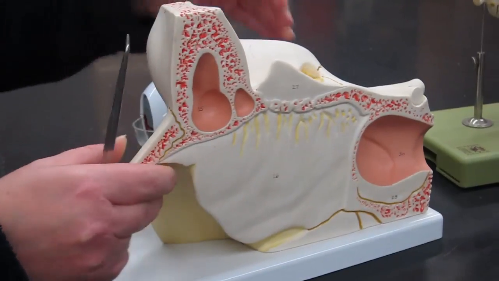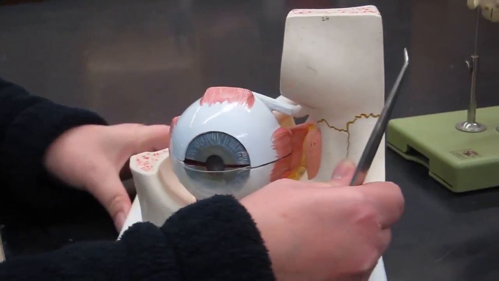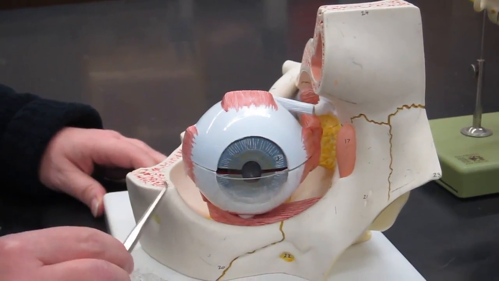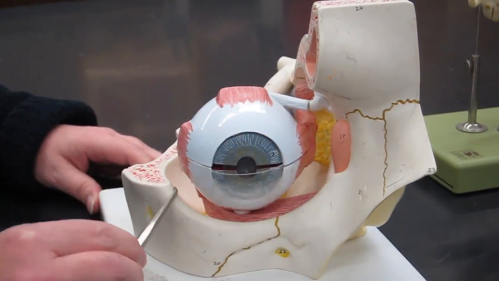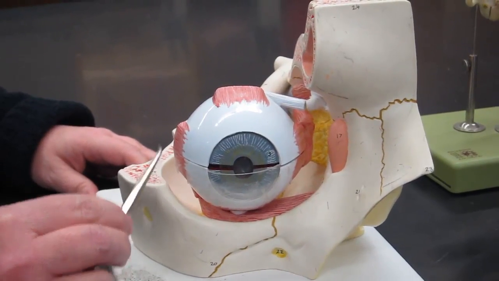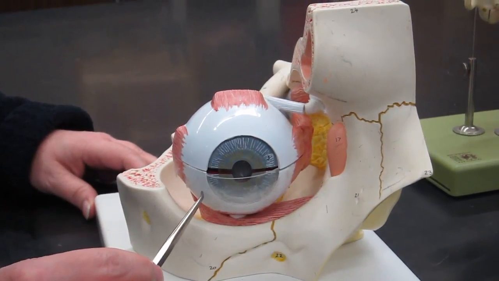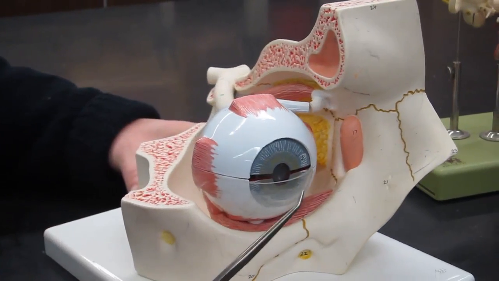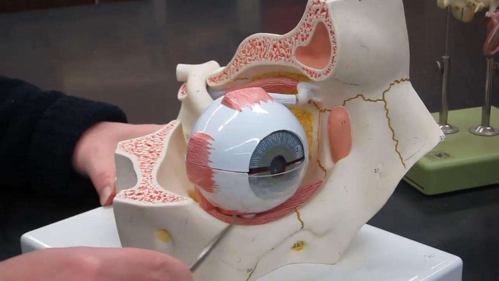Okay, so now that we've got our bones kind of oriented, we can start looking at the orbit here. And the orbit is the space in the skull where the eye is found. And we can see the eye here. And we're going to look at it kind of as it's sitting here in the orbit right now. So here's the actual orb of the eye.